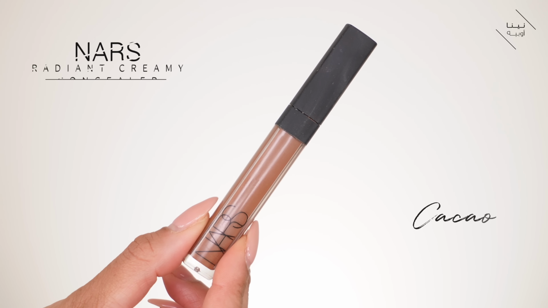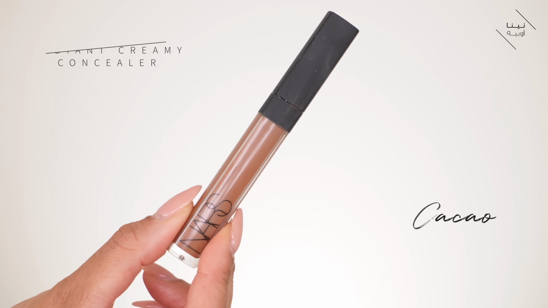Now I'm gonna go in with a darker shade, and this is my contouring. I'm gonna use the NARS Radiant Creamy Concealer in a dark shade. And I'm gonna just apply this first and then show you when I start blending it in and explain to you why I've applied it in these areas.